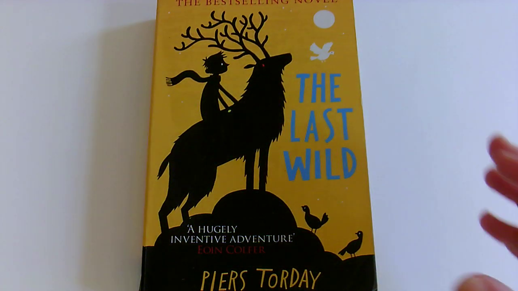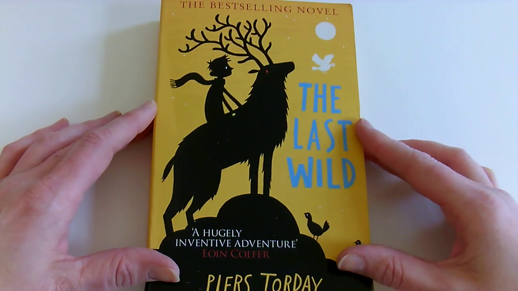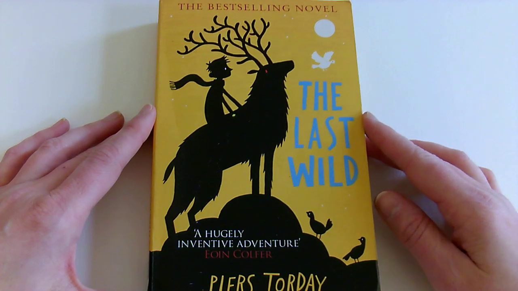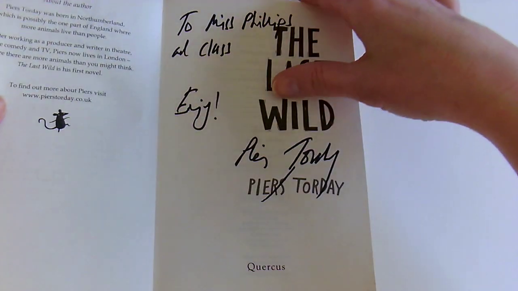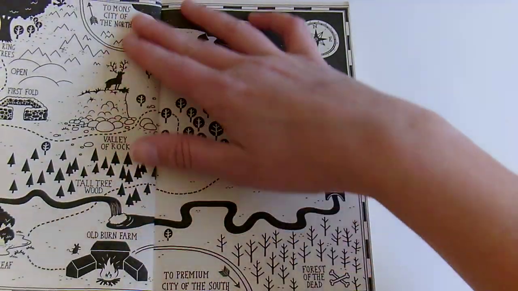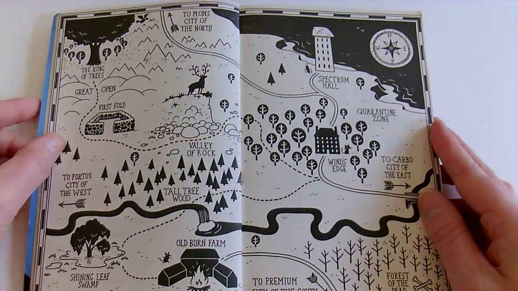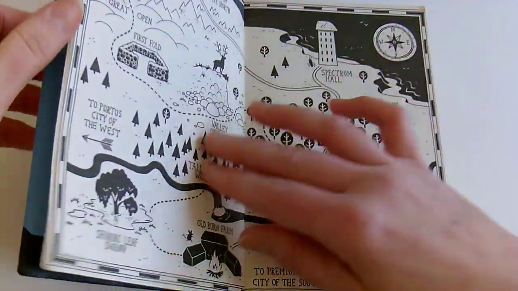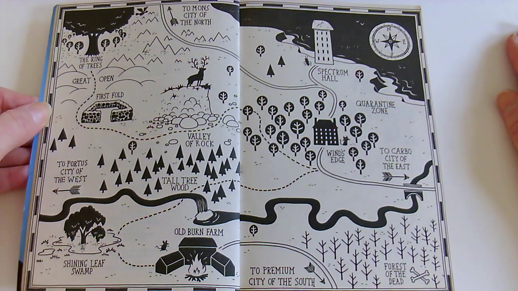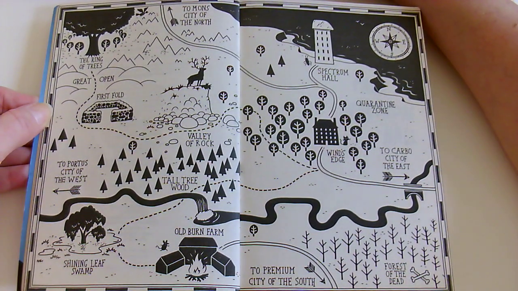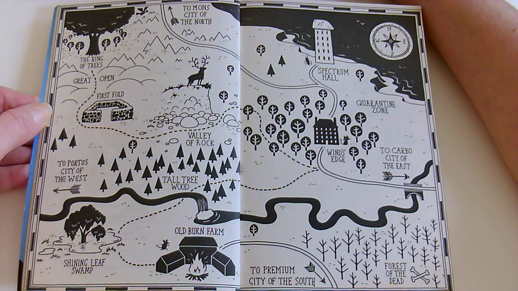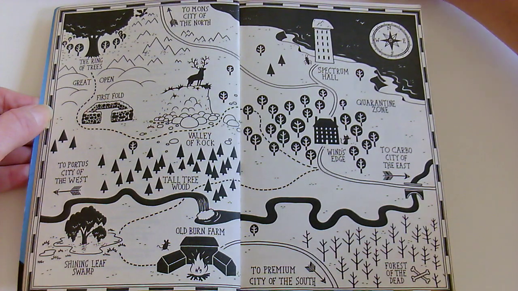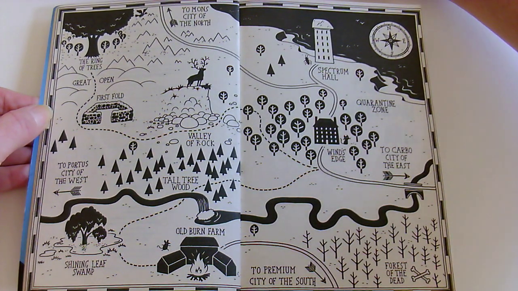Okay, so I've chosen one here, which is we're going to be looking at the map inside The Last Wild by Piers Torday, and it's just within the first few pages there. So if you don't have one at home, you can have a look at this one with me as well. But all I want you to do is just spend maybe 5-10 minutes having a really close look at that map for me, okay? Think about all the details, the illustrations, even the words and the language that's used.